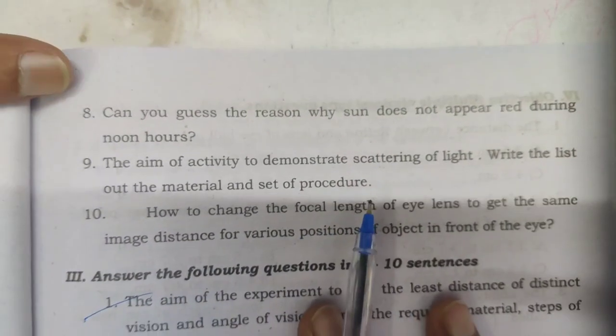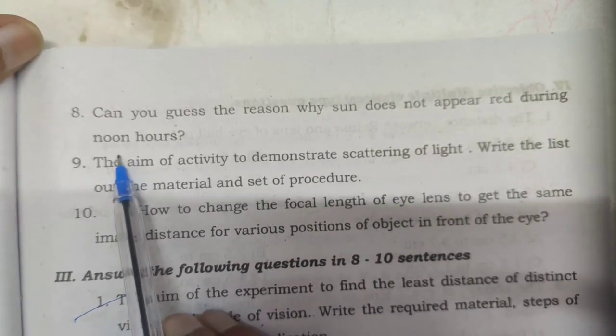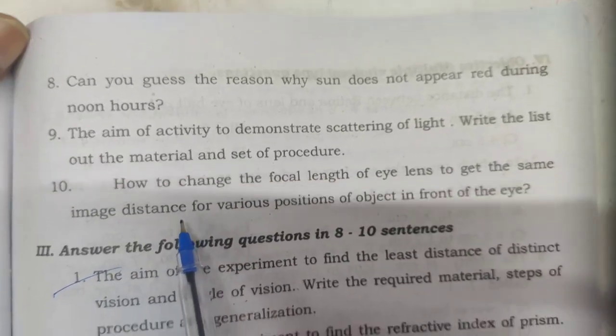What is the reason for the appearance of the red color of the sun during sunrise and sunset? After that, can you guess the reason why the sun does not appear red during noon hours? The aim of the activity is to demonstrate the scattering of light. Write the list of the materials and the procedure.